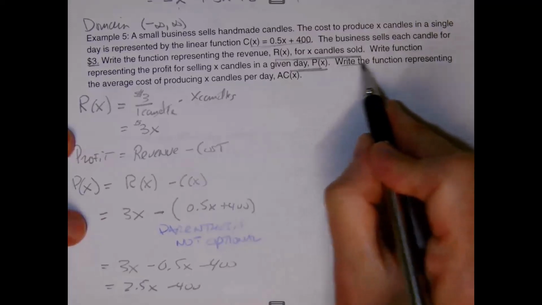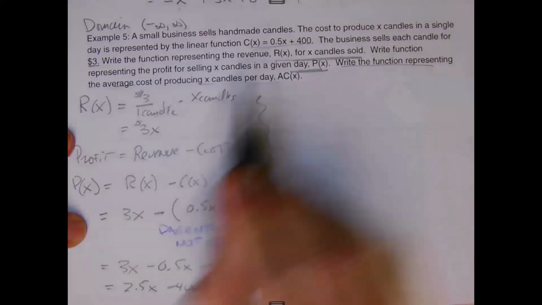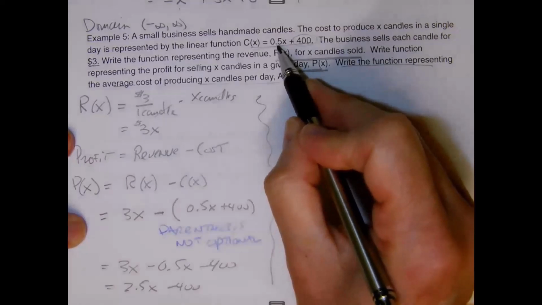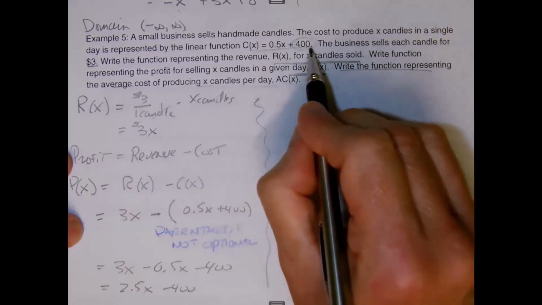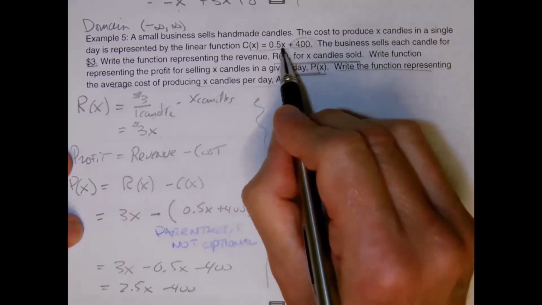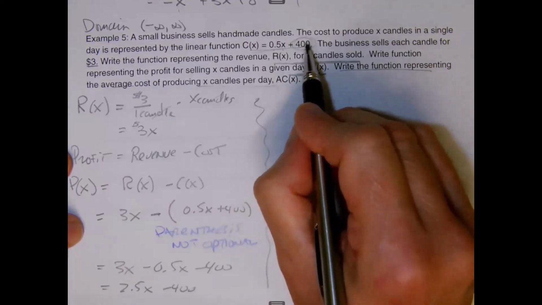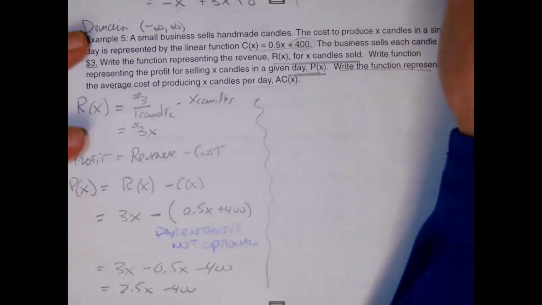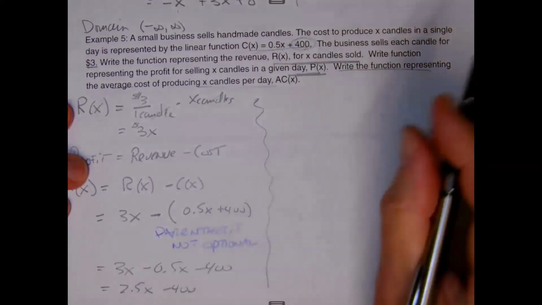Lastly, write the function representing the average cost of producing x candles per day. So the cost is sitting right here, and notice that it costs 50 cents of maybe material and labor to produce each candle. And what about the 400? Well, maybe this is a cost even if you produce no candles, a fixed cost. Maybe this is insurance, maybe rent on a building. There are things that even if you produce nothing, you still have to pay no matter what. So that's where that fixed cost comes in.